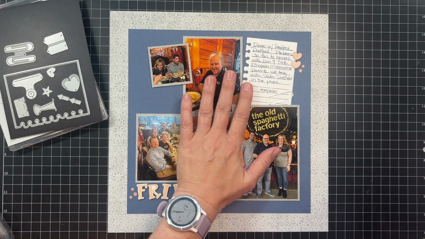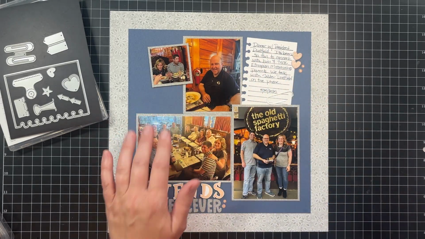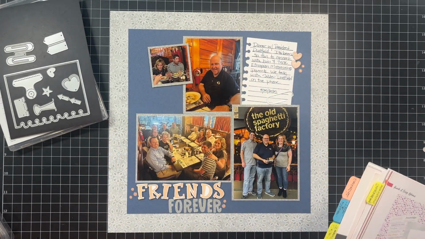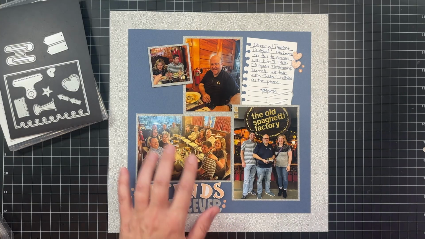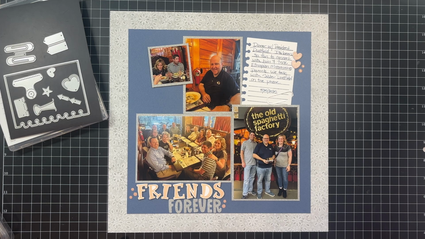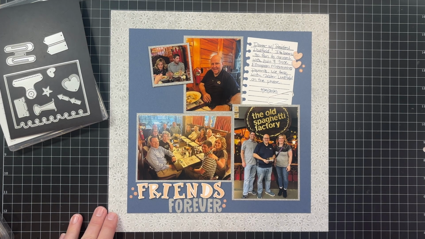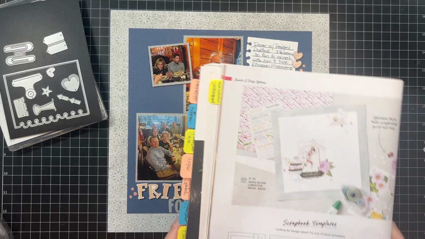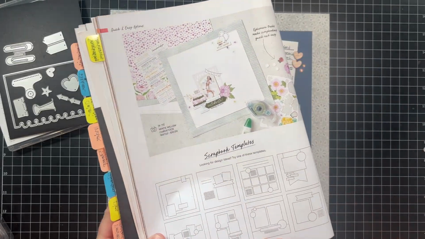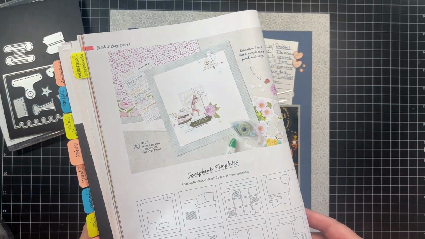I am not usually a single page scrapper. I usually do double layouts most of the time. So this was a little bit of a challenge for me to find pictures that I had just enough that I could do a single page, but I did it. And maybe next time or sometime in the future, we'll have to take one of these templates and show you how you would create a double page layout from it.